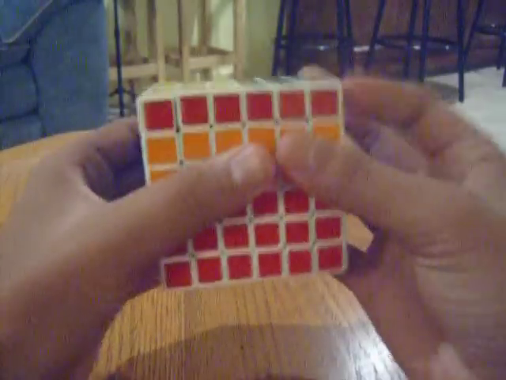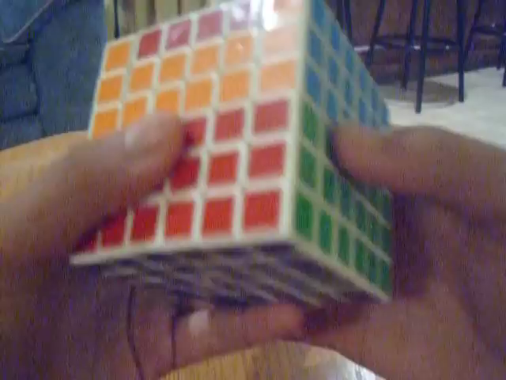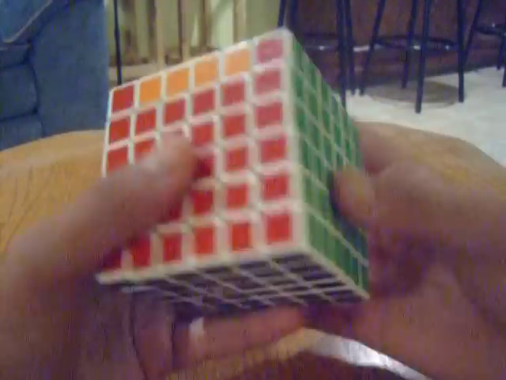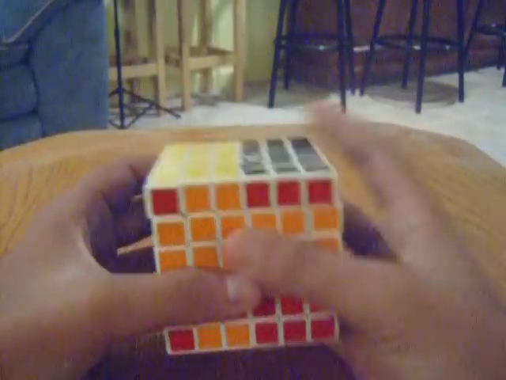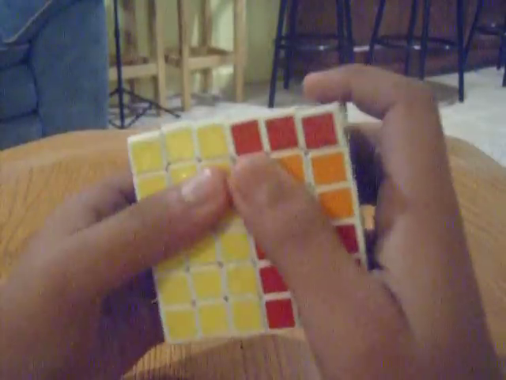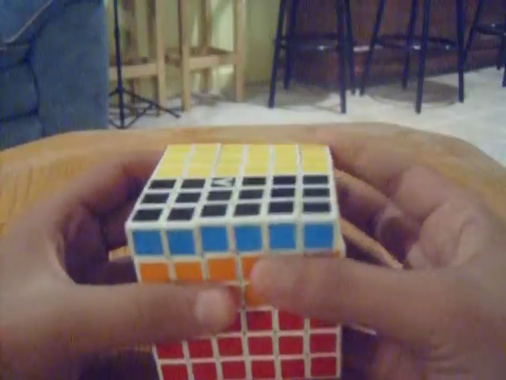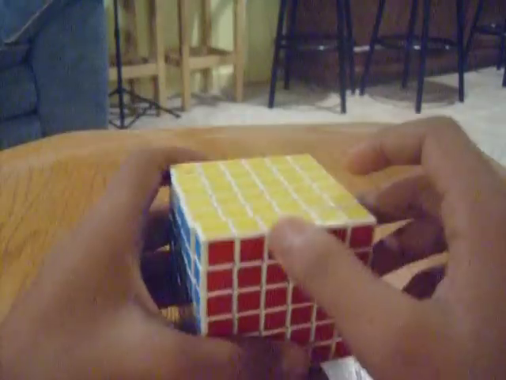Alright, I'm going to redo this just so you can get an idea. It was my mistake. Sorry, hold on. Okay, let's try this again. Top 3 rows, U2. Left 3 rows, L2. Just top, U2. Inside 2, L2. Now just the top row, U2. Left 3 rows, L2. Now the top 3 rows, U2.